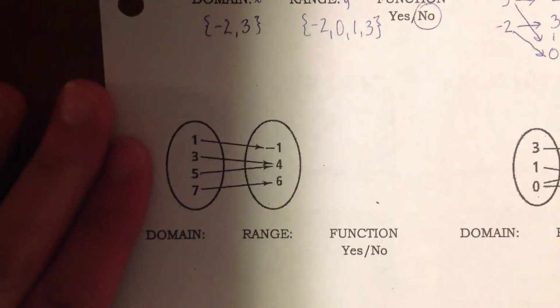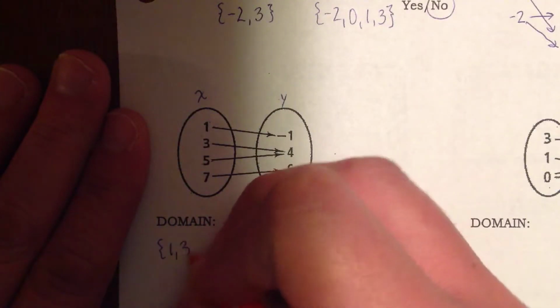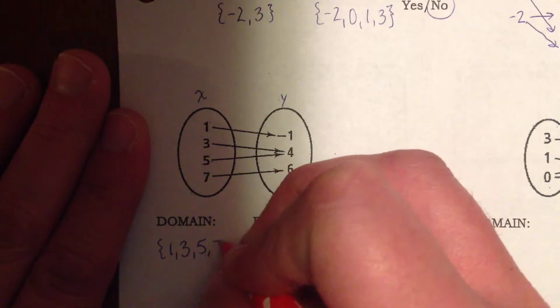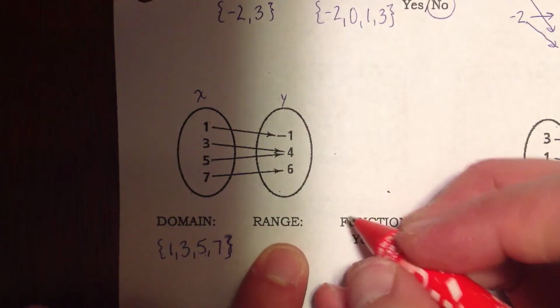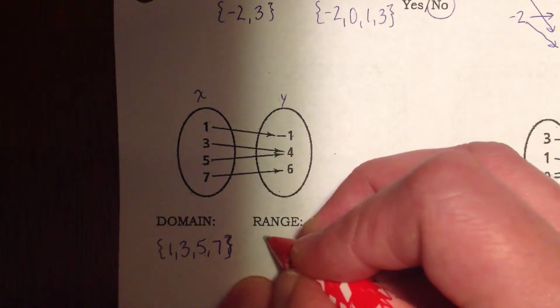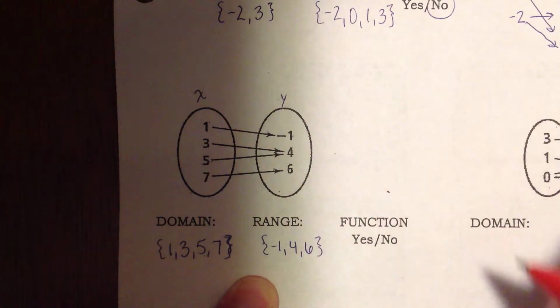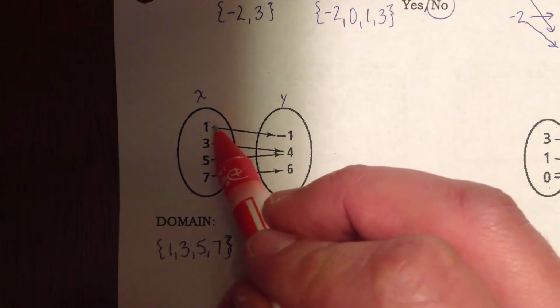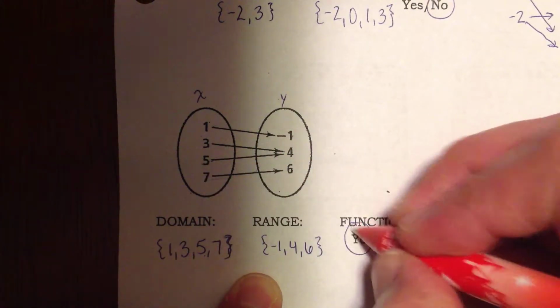In the next example, I'm given a chart here. My domains are my x's, again in numerical order from least to greatest, 1, 3, 5, and 7, separated by commas. And my ranges, negative 1, 4, and 6 are already from least to greatest. So the question is whether it's a function or not. Each input only has one output, only has one arrow coming out of it, so that is a yes.